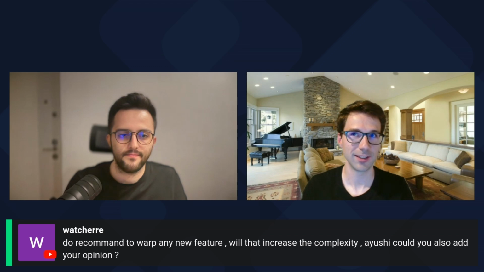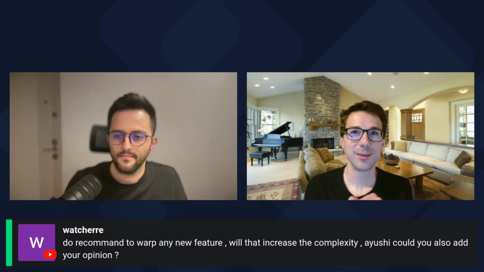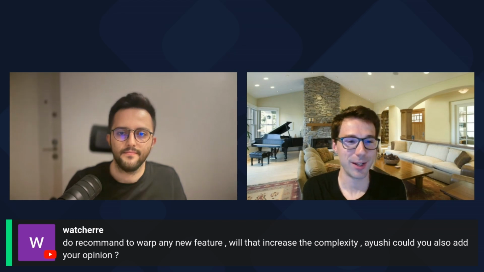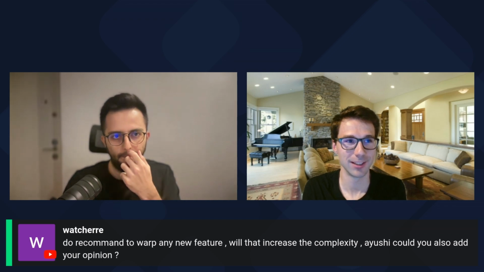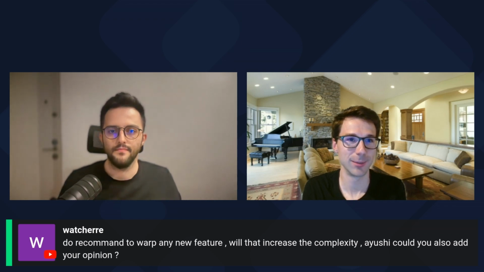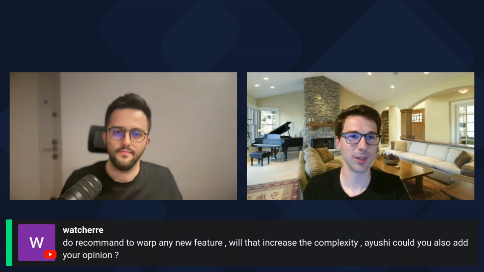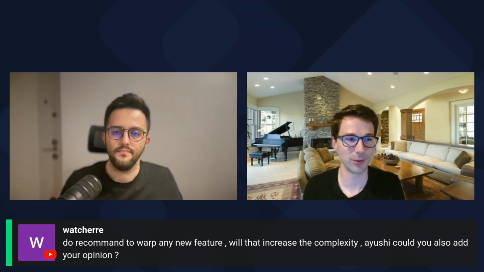So yeah, it might seem like a good idea to wrap any feature behind a feature flag because it's safer, essentially. You have a way to roll it back. But I would say to be pragmatic and decide whether a feature is worth it. Because as we said, it increases the complexity slightly, and if you don't remove the feature flag, you will also end up with tech debt. So I would say it depends on the feature.